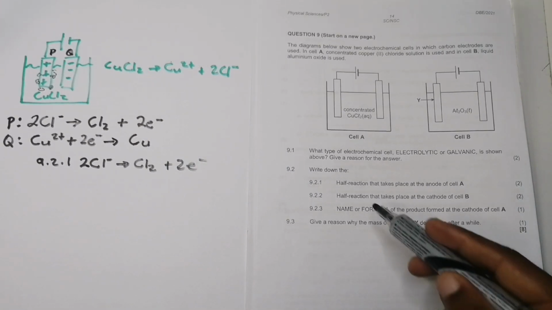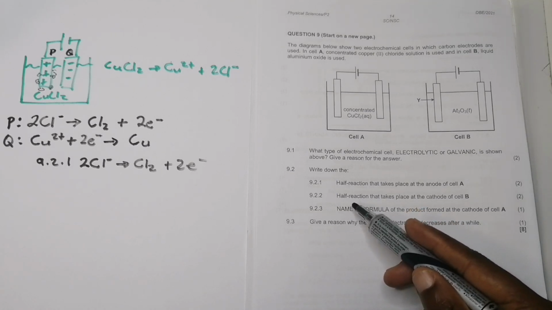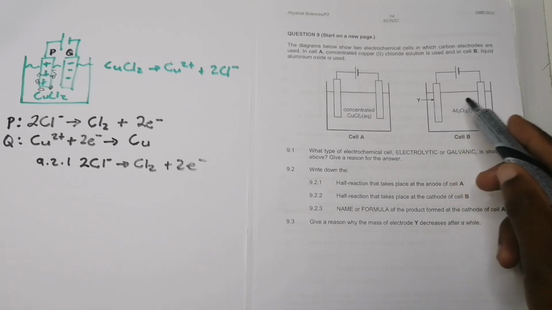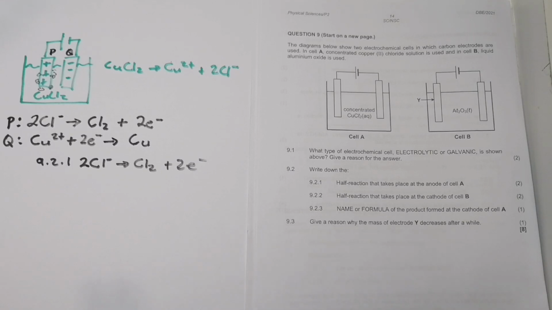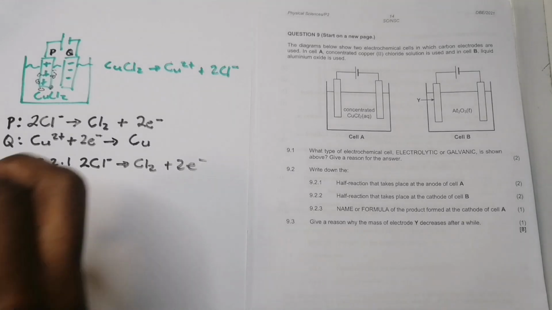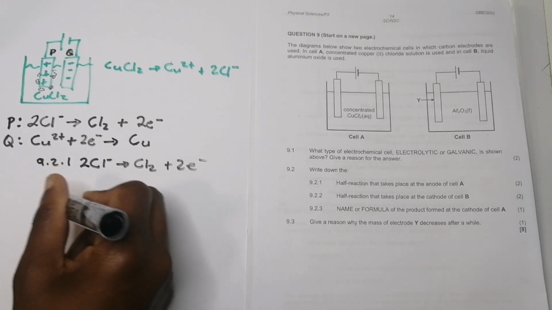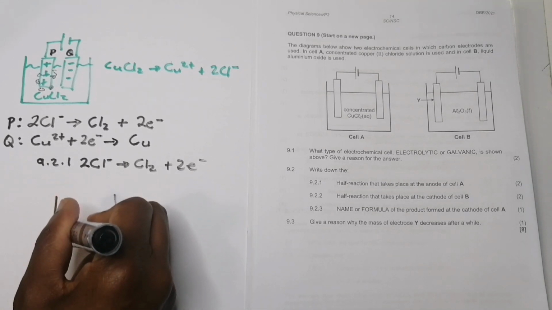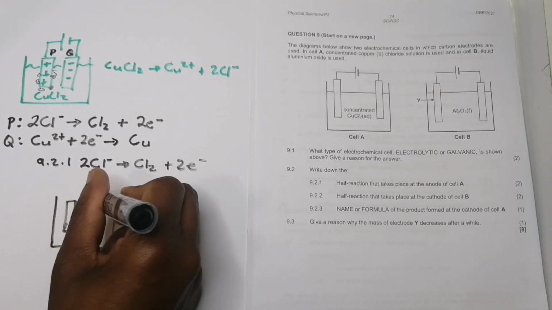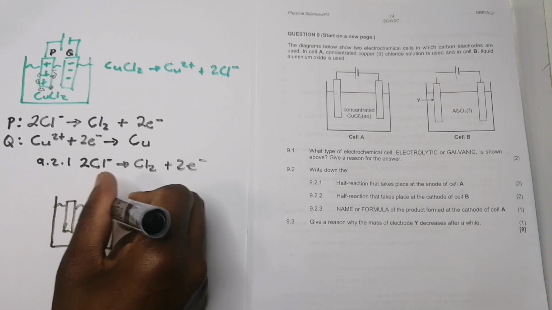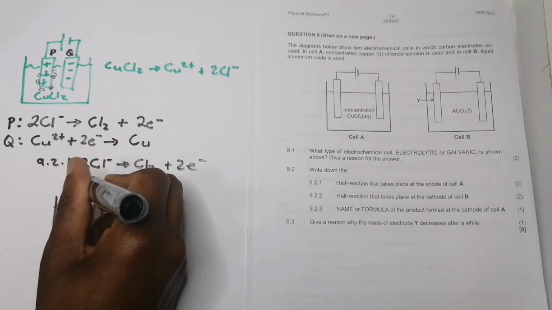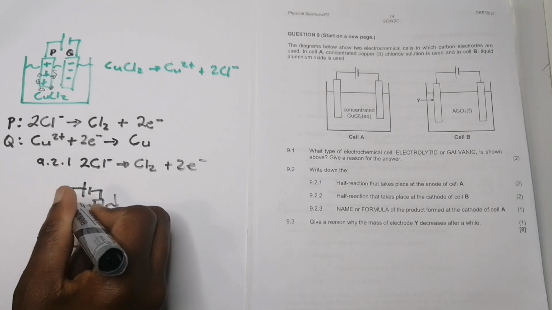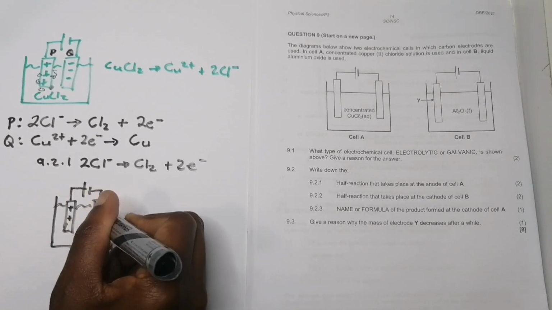Right, and then for the half reaction that takes place at the cathode of cell B. Now remember, in cell B, I just don't want to give you only the answers, so let's see what happens in cell B. You're still going to go and watch that video, because there are some parts that I'm not going to talk about, like the effect of cryolite and alumina and all the other stuff. So now I've got this one being positive and that one becoming negative.